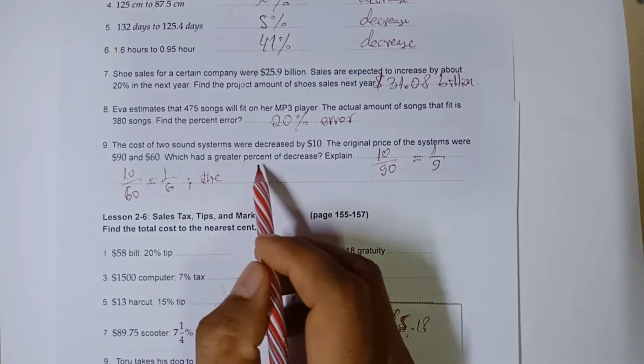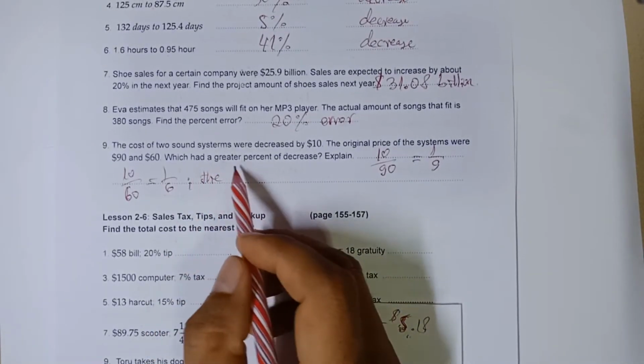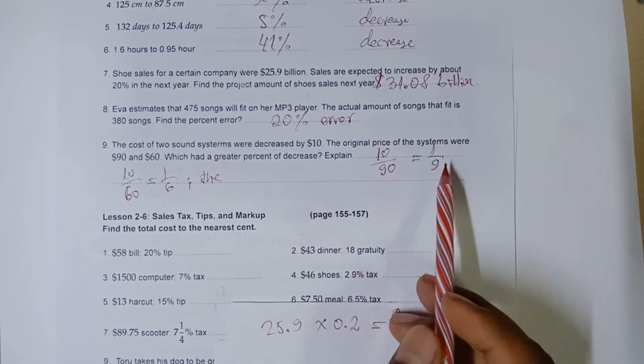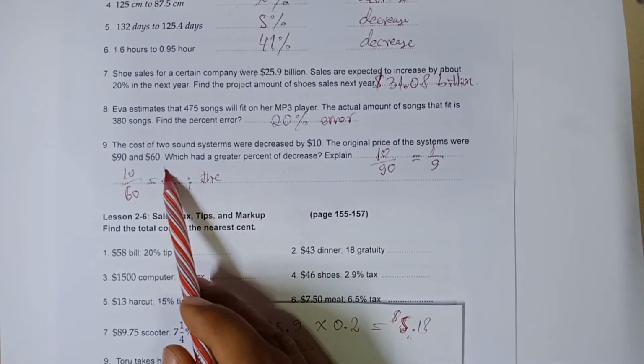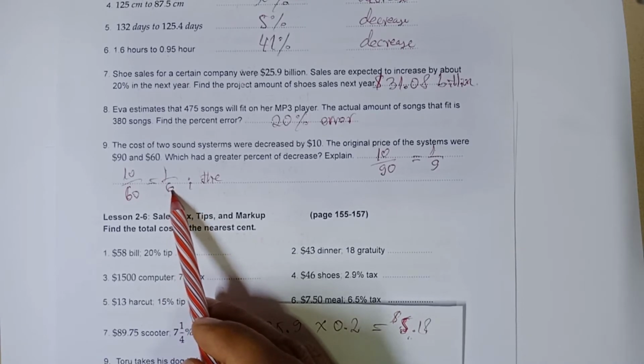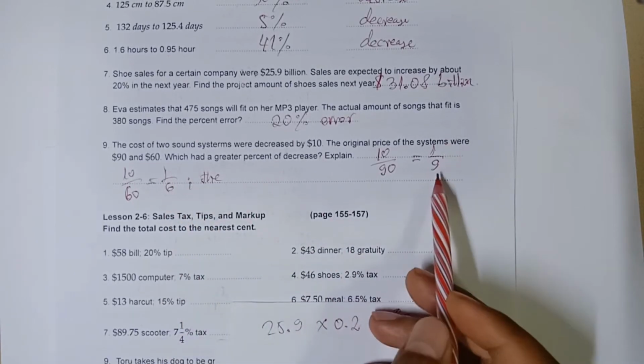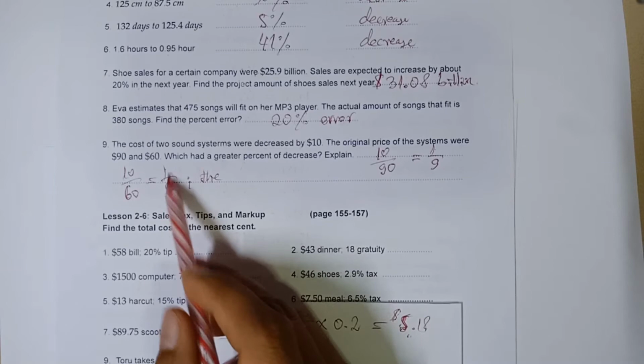Which had a greater percent? 1 over 9 is smaller than 1 over 6.